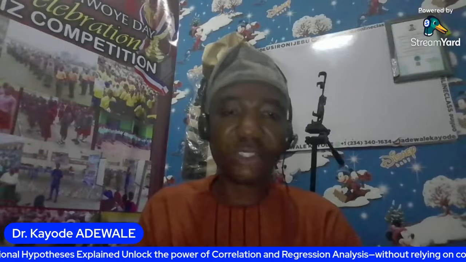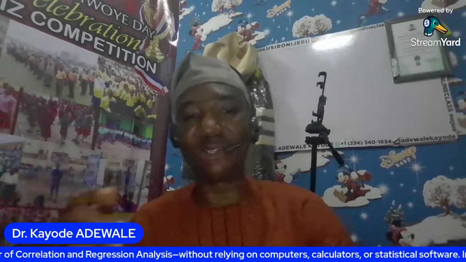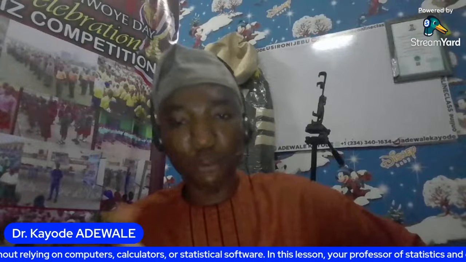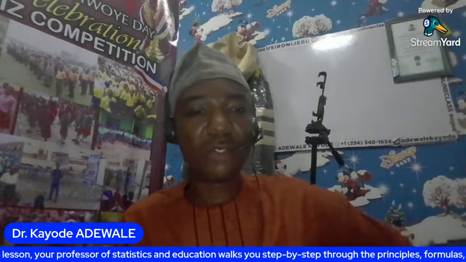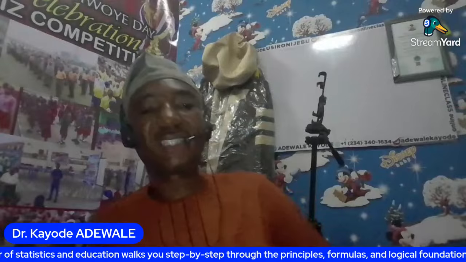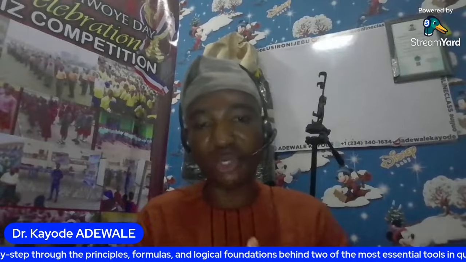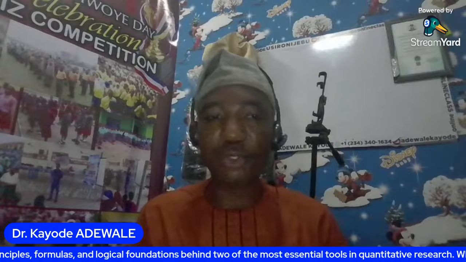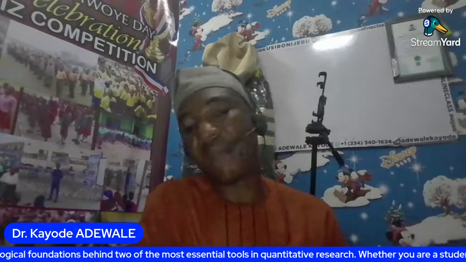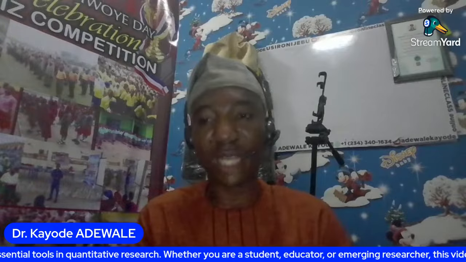But regression tells us how one variable affects or predicts another. So correlation is talking about the moving together of two variables, while regression is telling us how one variable affects or predicts another. Let me tell us some of the key types you must understand in correlation and regression, and I'm going to look at that from the researcher perspective.